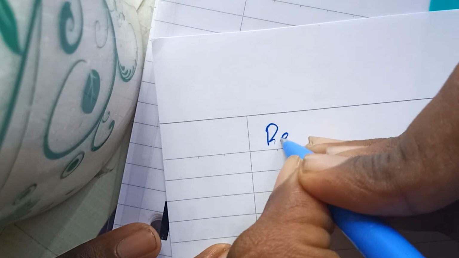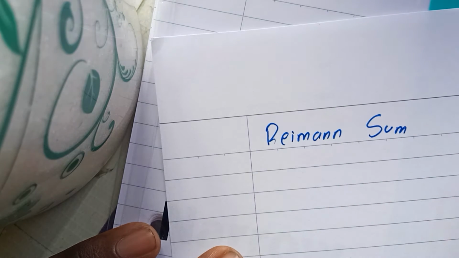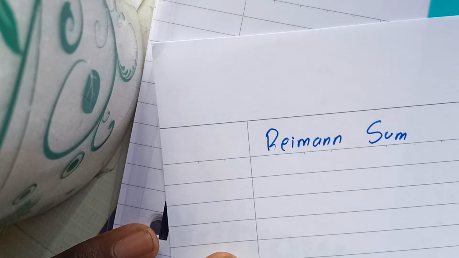So, what is Riemann Sum? Riemann Sum is an approximation of an integral by a finite sum.